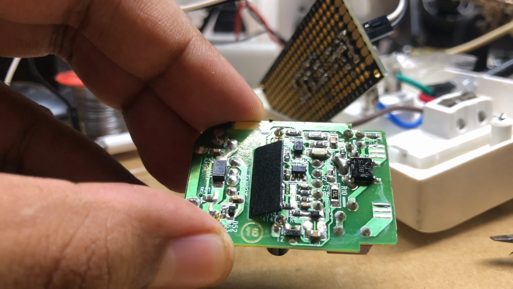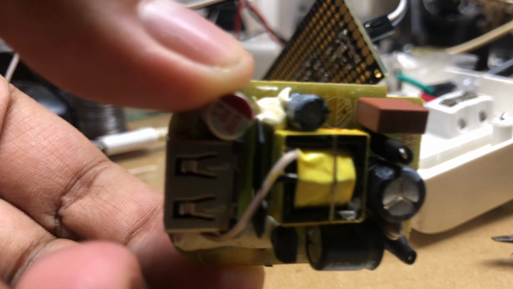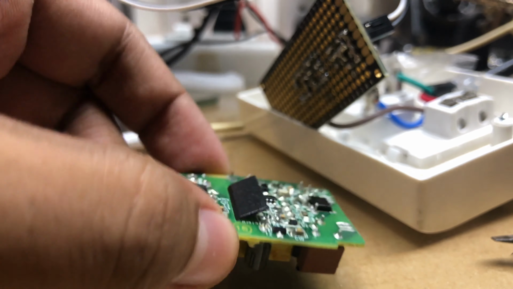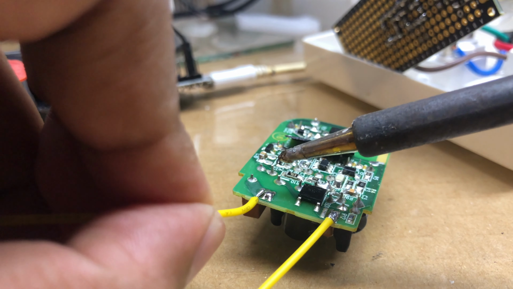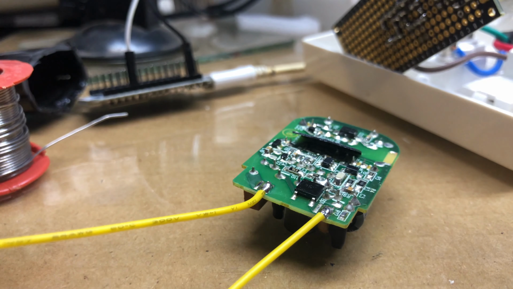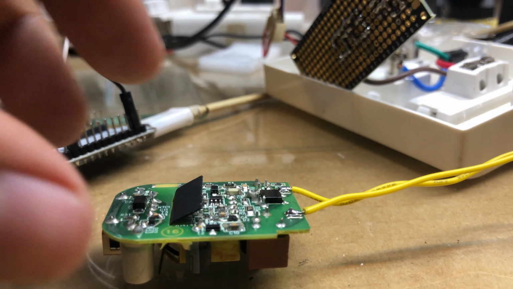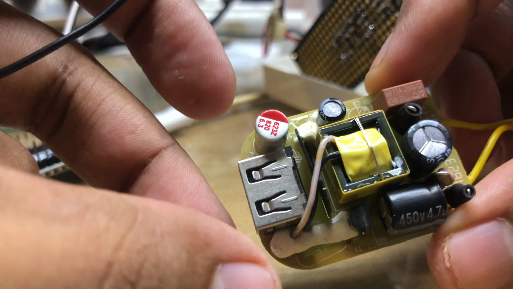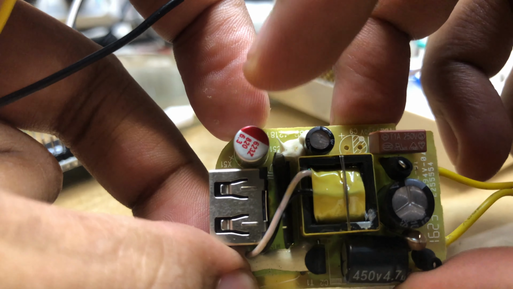So we'll be using this to power the NodeMCU. That's the negative terminal.